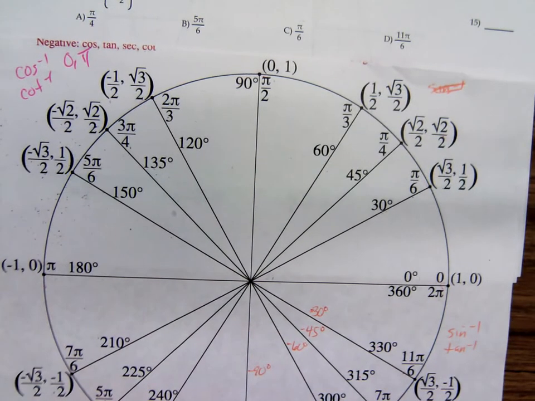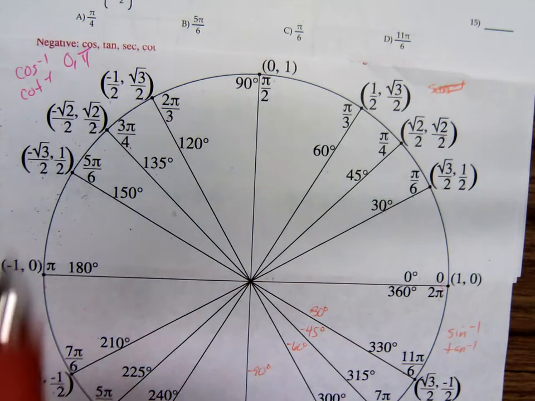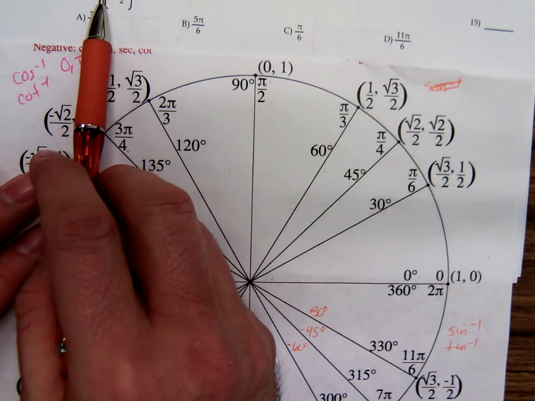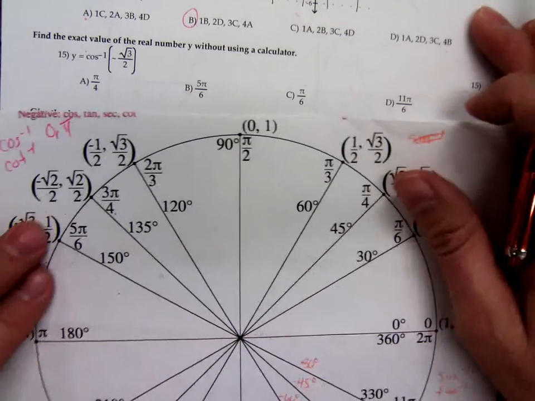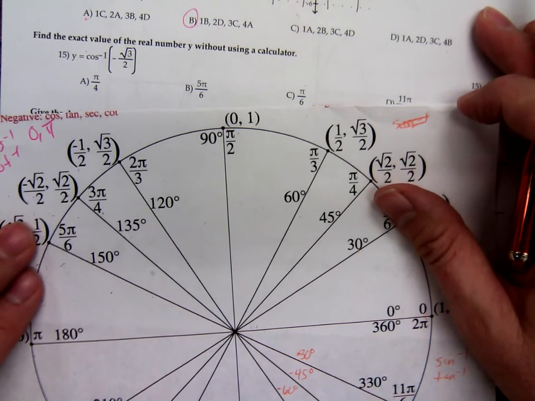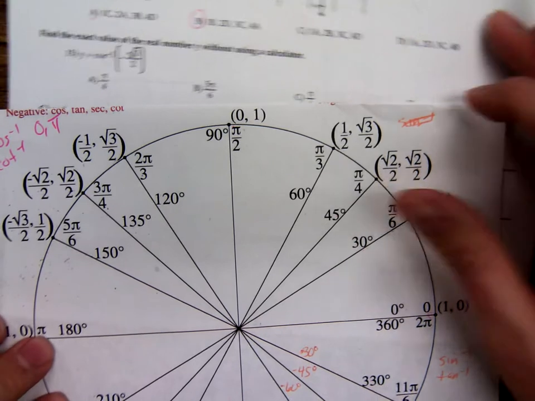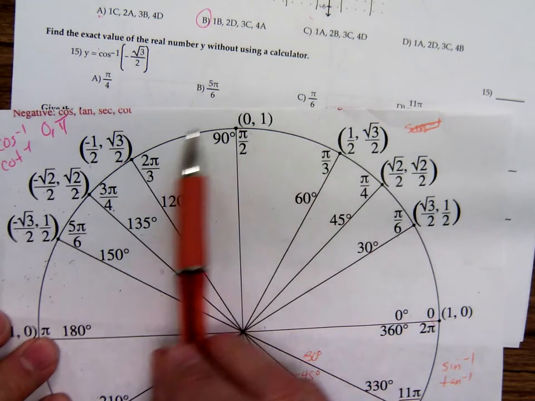On number 15, it's inverse cosine of negative square root of 3 over 2. So you're going to be looking all out here, 0 to pi.